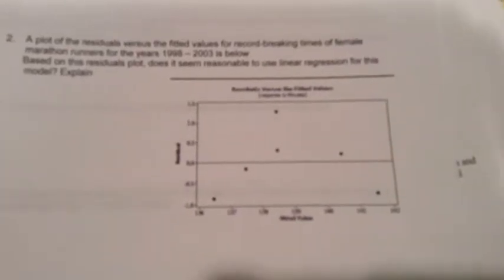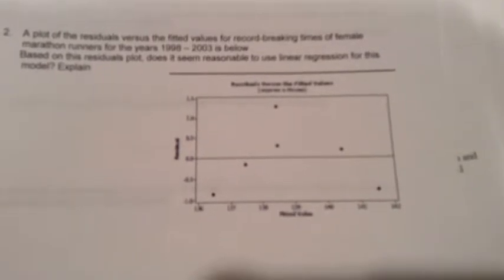While looking at a residual plot, you want to know if it would be reasonable to use a linear regression. Well, in order to use a linear regression, the residual plot must show a linear relationship. A good way to tell is to look to see if it has any obvious patterns in the data points.